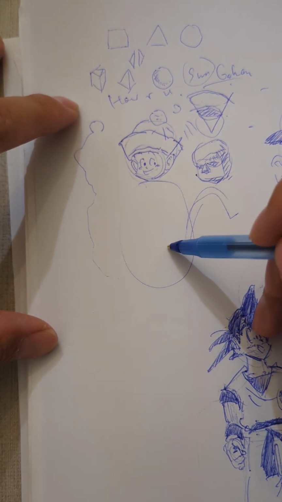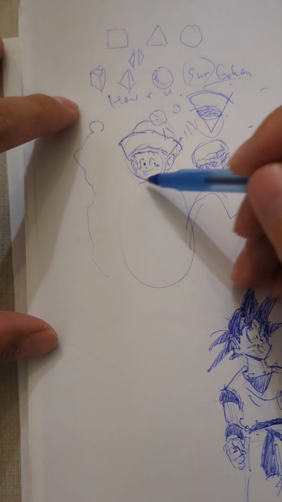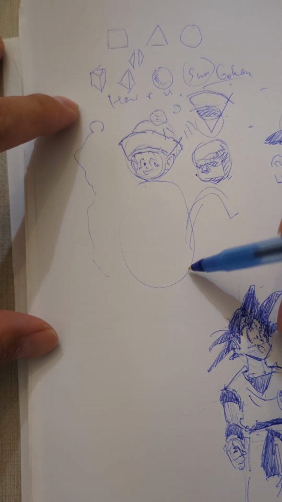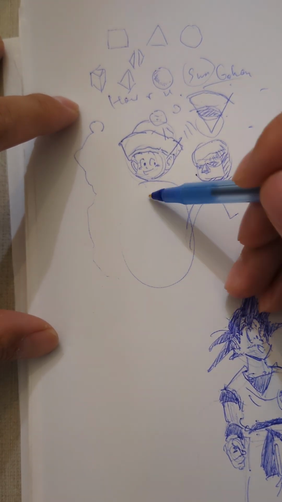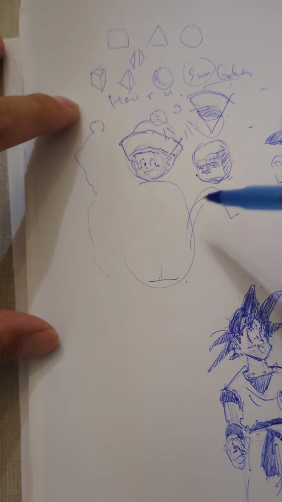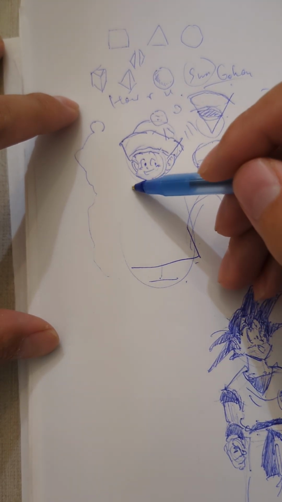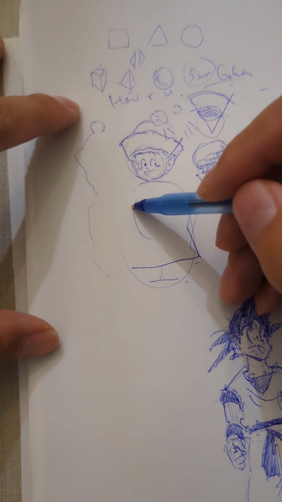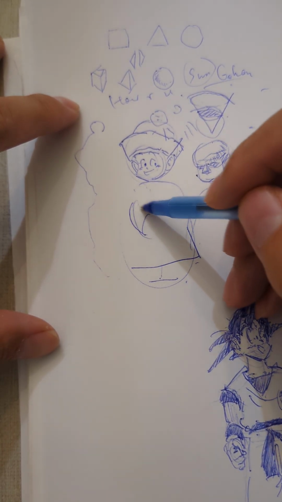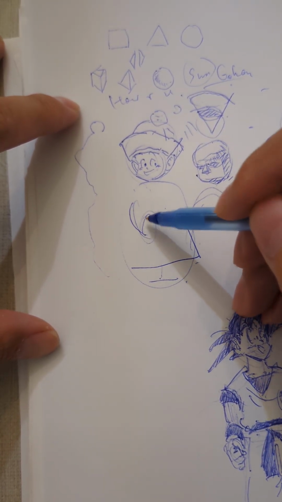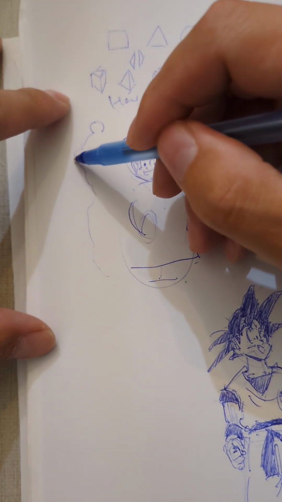That's the body. That's including the length of the legs. I think it's still a little bit too long. It's probably about here. Okay, see this part? That's the arm.